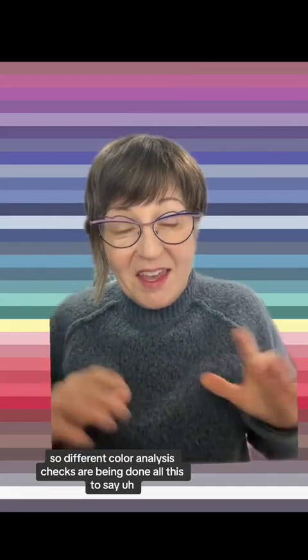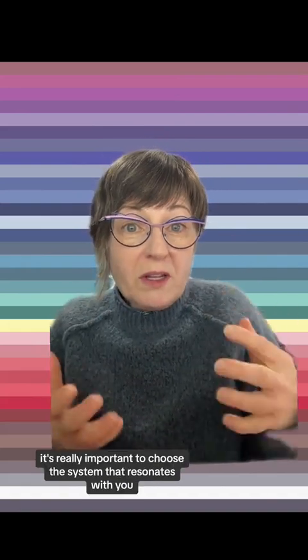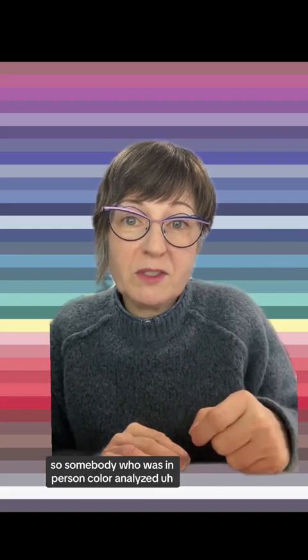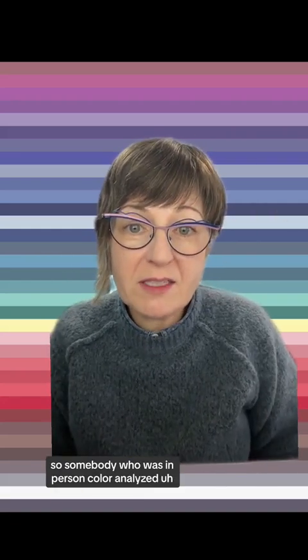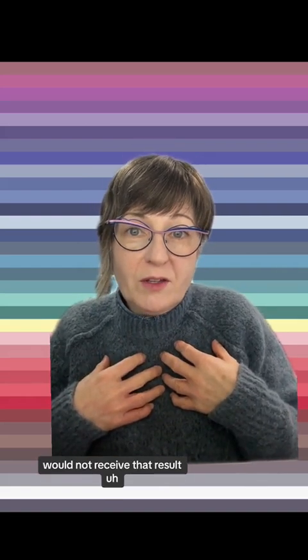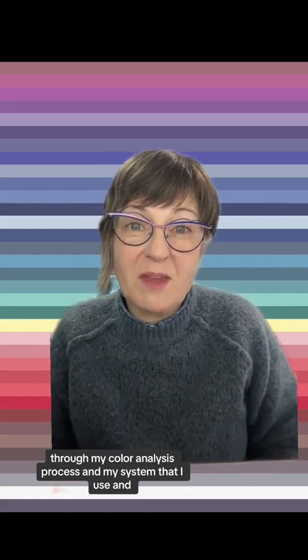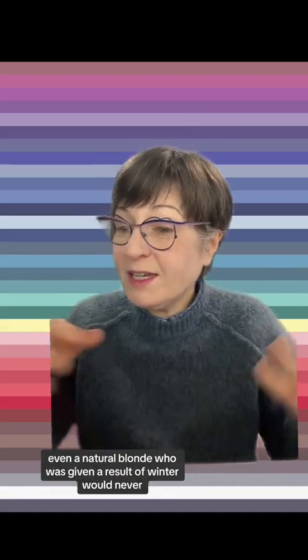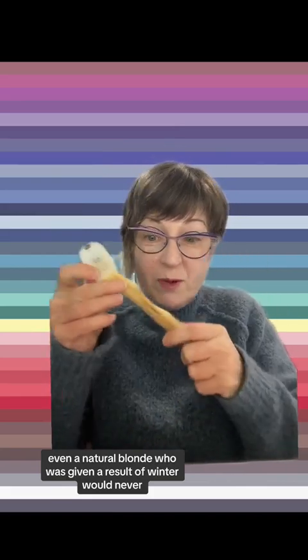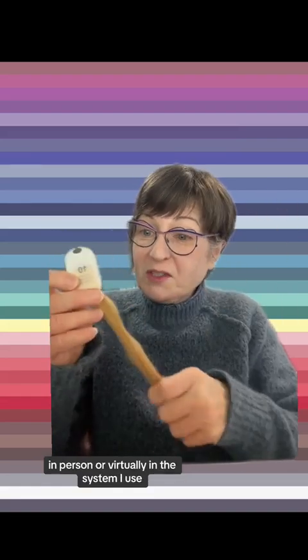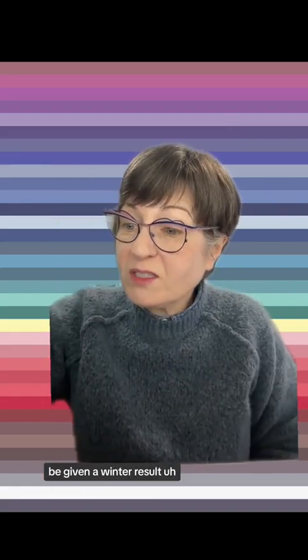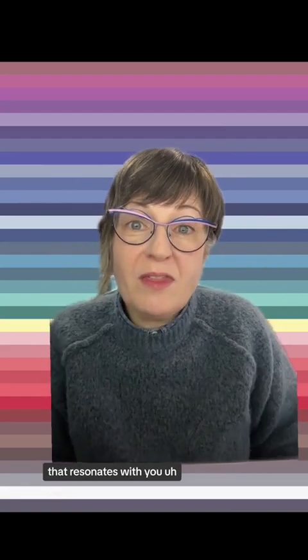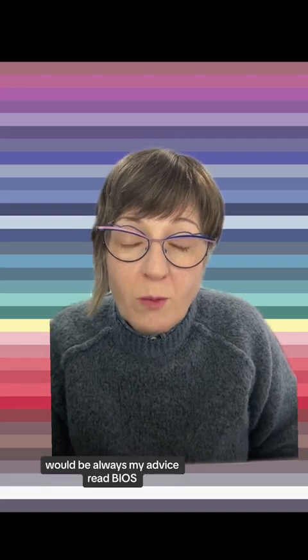All this to say is that it's really important to choose the system that resonates with you. Somebody who was in-person color analyzed with naturally red hair and given a cool undertone result would not receive that result through my color analysis process and the system I use. This isn't about virtual or in-person color analysis. Even a natural blonde who was given a result of winter would never, in person or virtually in the system I use, be given a winter result. And so choose the system that resonates with you would always be my advice.